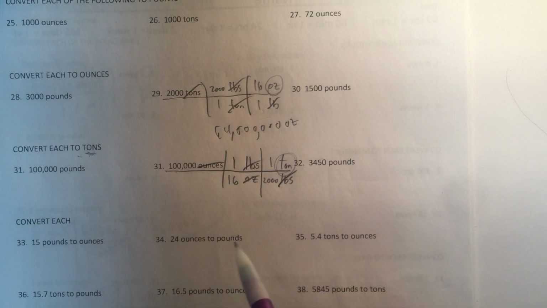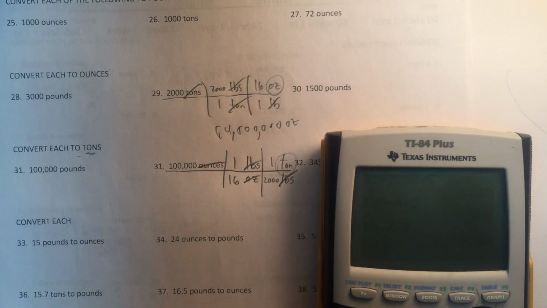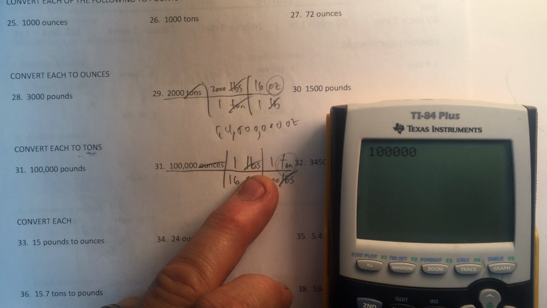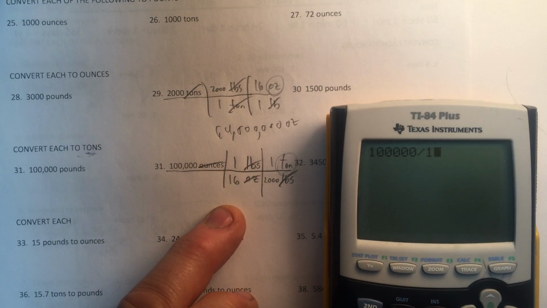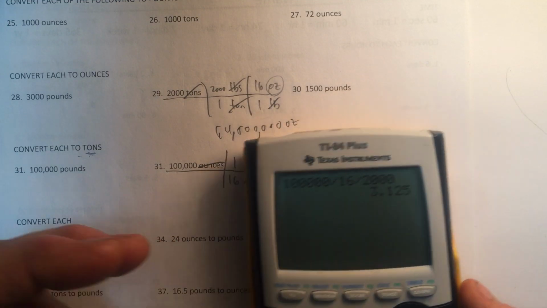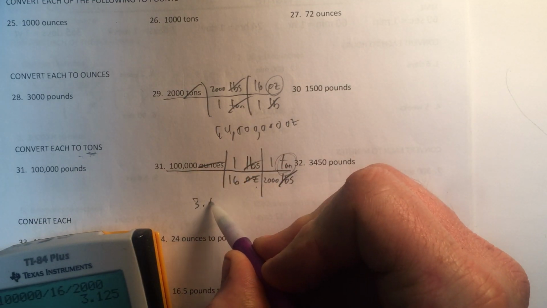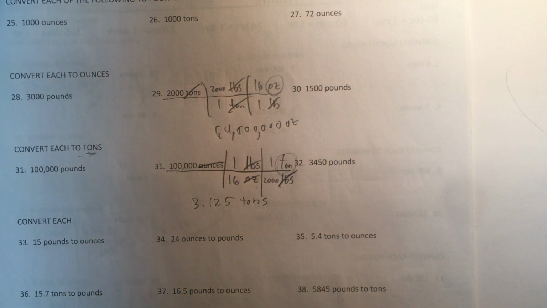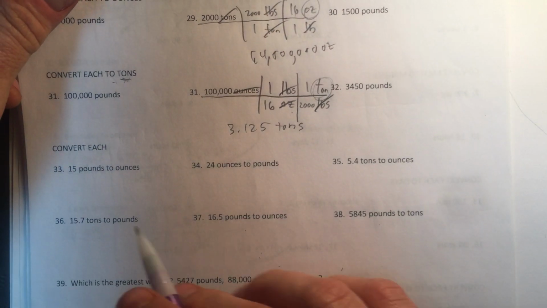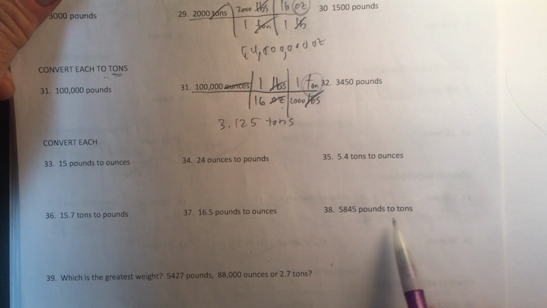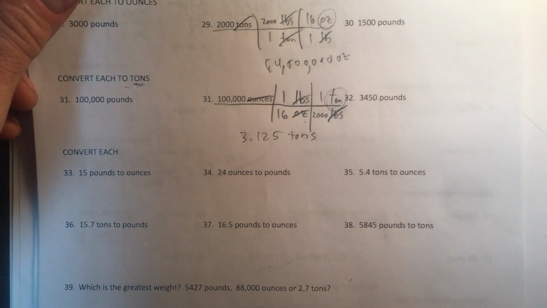So I multiply the tops. I divide by the bottoms. All right, well, these are ones, so I have to do those. So I got 100,000. I'm going to divide by 16. And I'm going to divide by 2,000. And that's going to give me 3.125. Down here, you're converting each ounces to pounds, tons to ounces, pounds to tons, pounds to ounces.